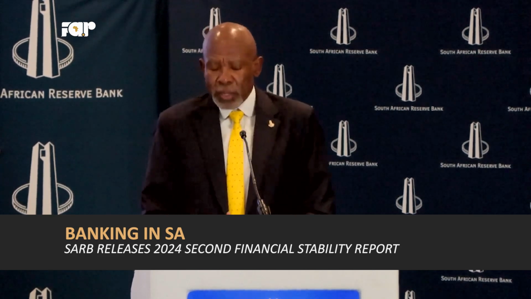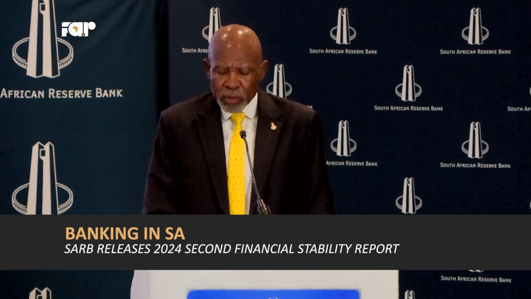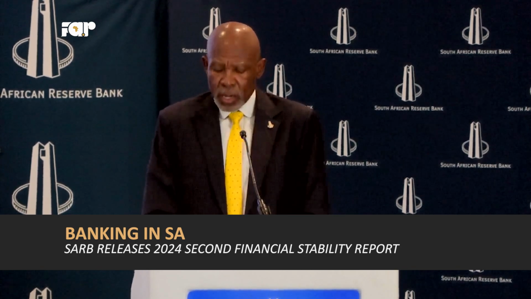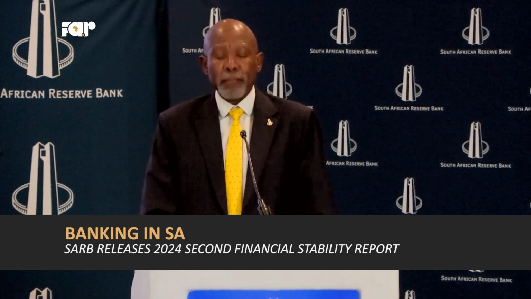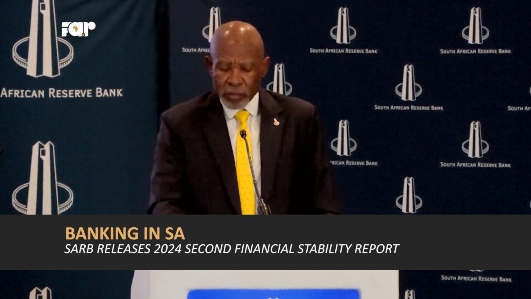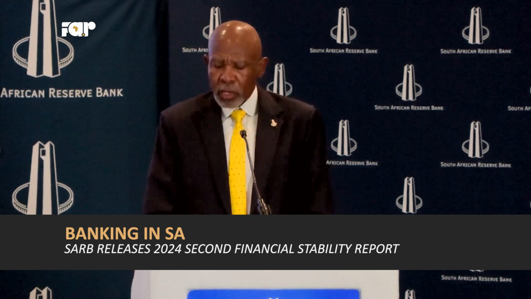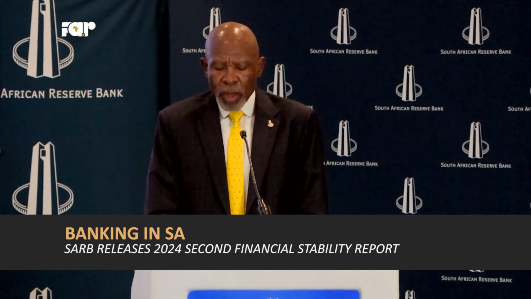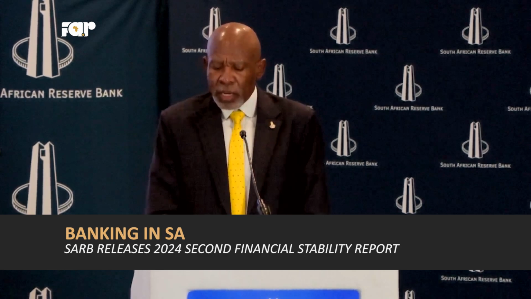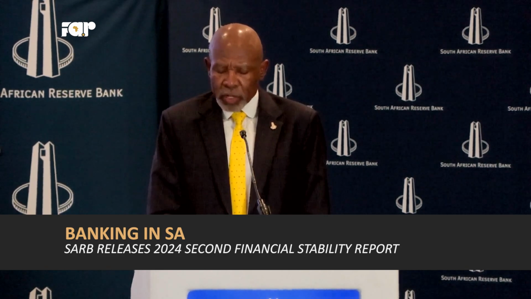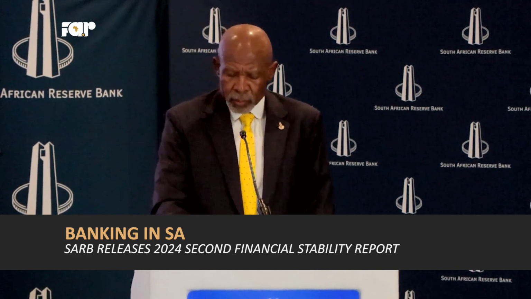The RVM summarizes the vulnerability of the financial system to key financial stability risks after taking into consideration both mitigating and amplifying factors. The main message we are conveying here is that in aggregate, our regulated financial institutions remain resilient as measured by their ability to maintain adequate capital and liquidity buffers to absorb shocks.